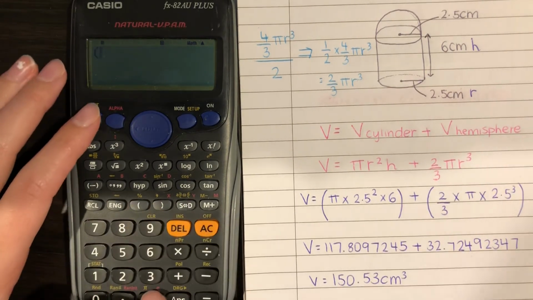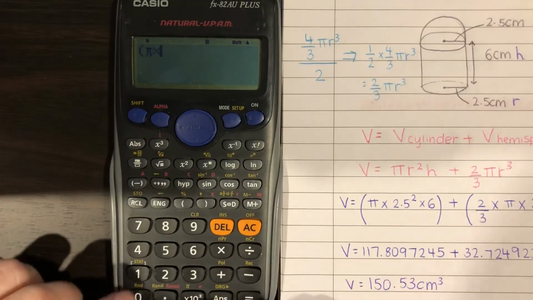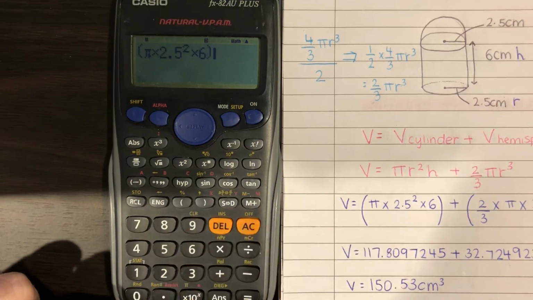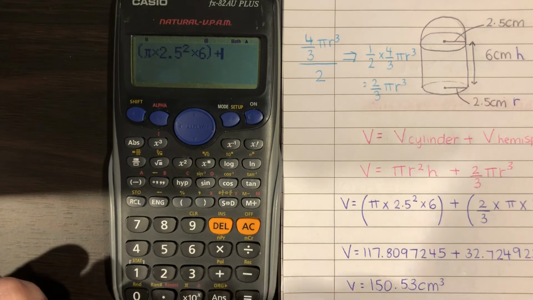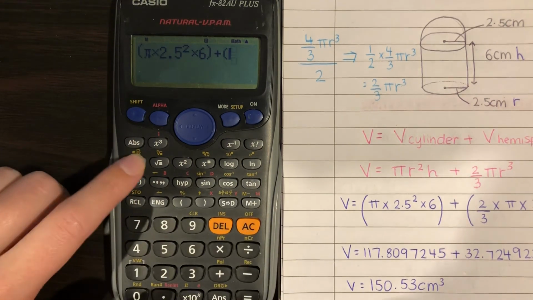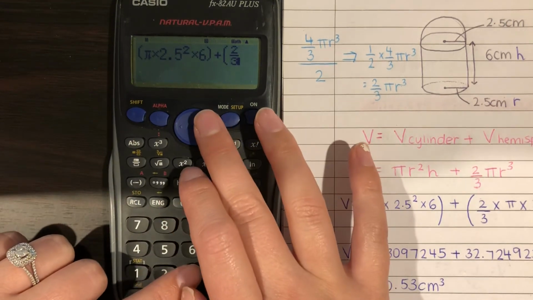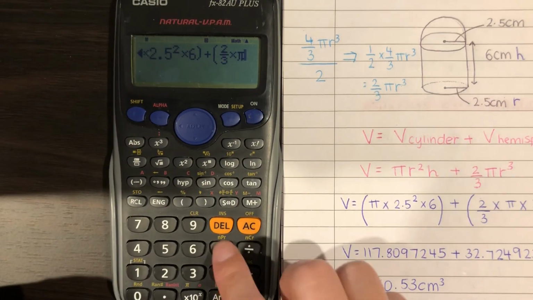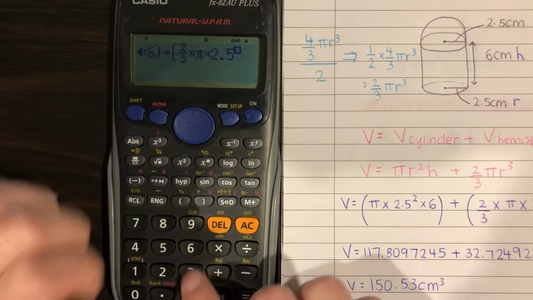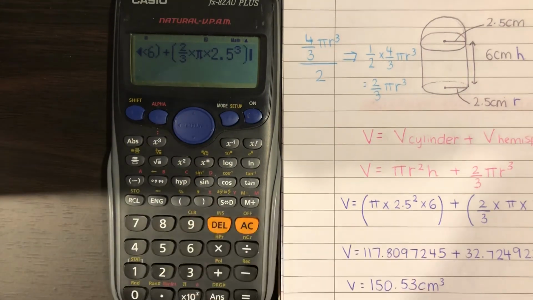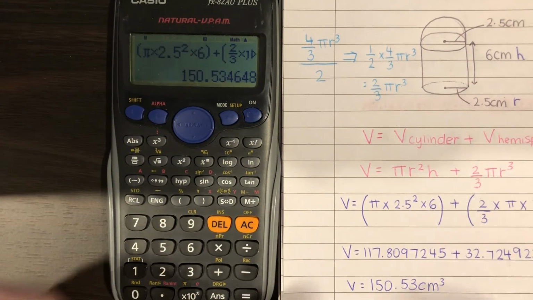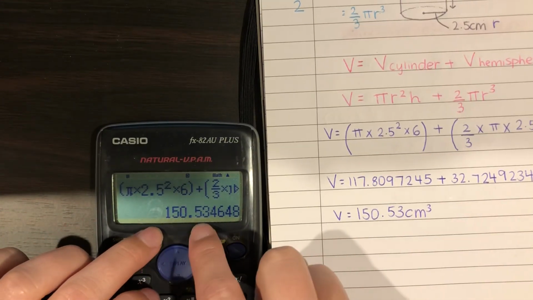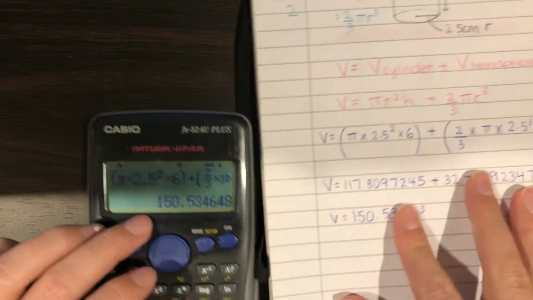So bracket pi times 2.5 squared times 6, close bracket, plus open bracket, 2/3 times pi times 2.5 cubed, close bracket. 150.53.